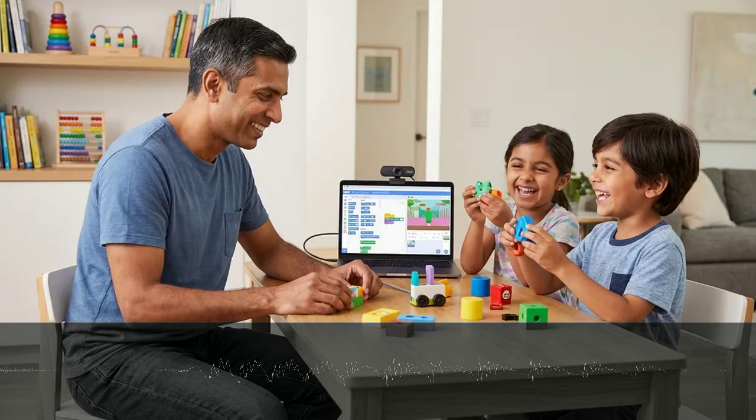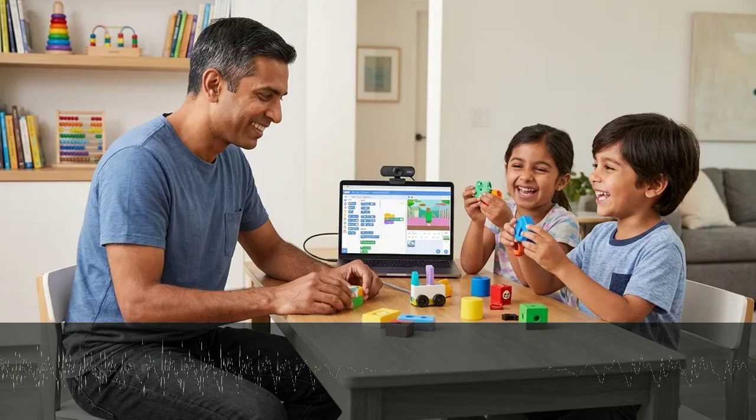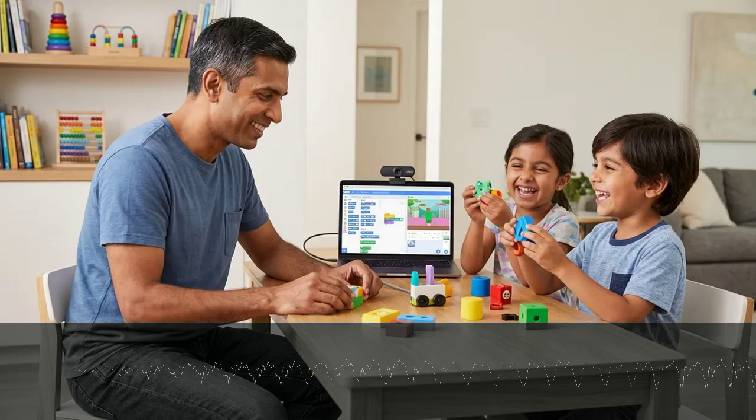Last option, Create ML on Apple platforms. The Apple Mac Mini M2, check the link for pricing, with built-in Create ML application provides the most integrated ML training environment for ages 11 and up in Apple-centric households. Students train image, text, sound, and tabular data models using drag-and-drop interfaces, then export to Core ML format for deployment on iPhone, iPad, or Mac applications.